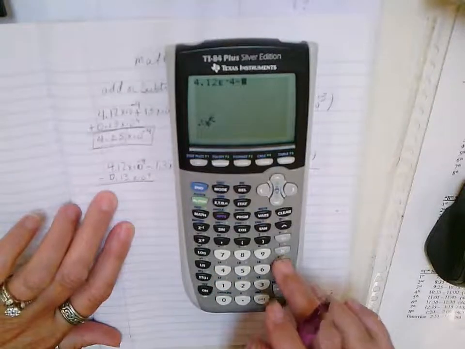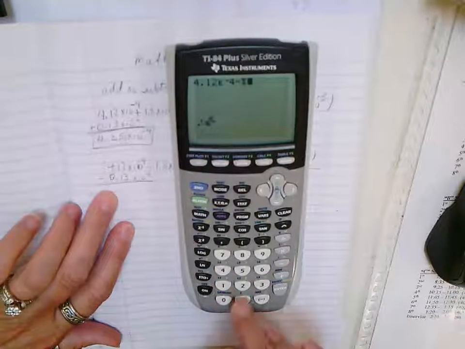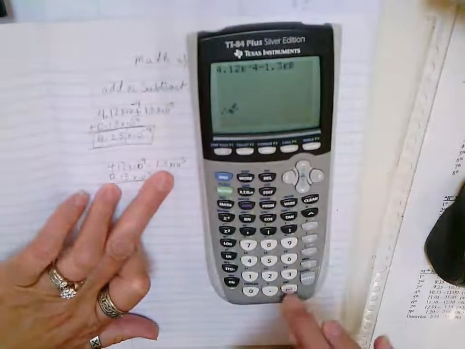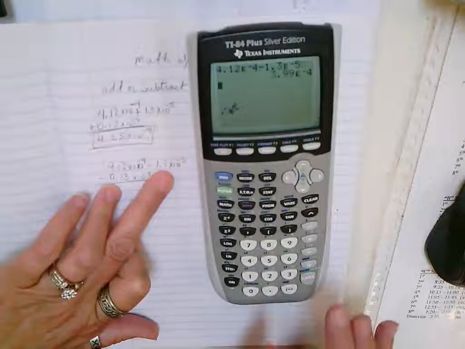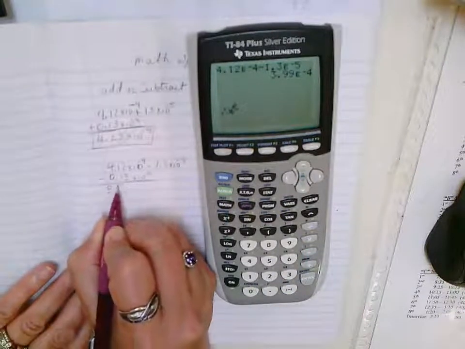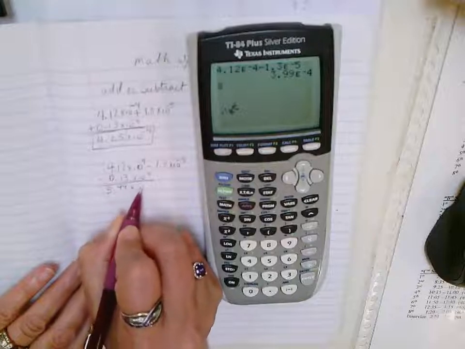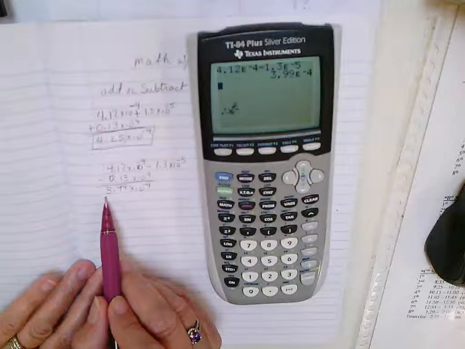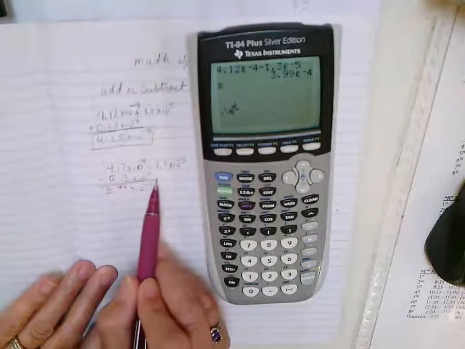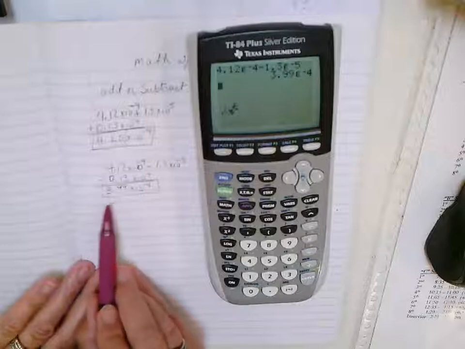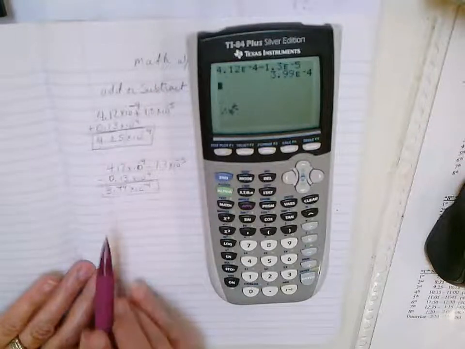And then I'm going to subtract from that 1.3 second EE, and I'm just going to put in this number here, negative 5, equals, and I get 3.99 times 10 to the negative 4th. Now, I know both positions, so I can report this entire answer. Even though this only had 2 significant digits, my final answer has 3.